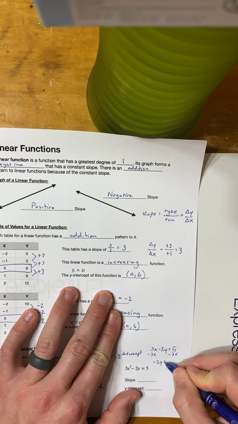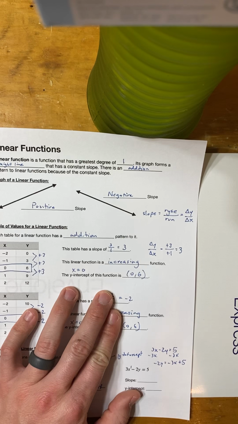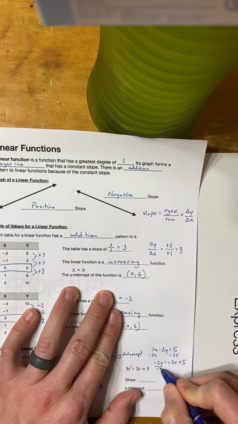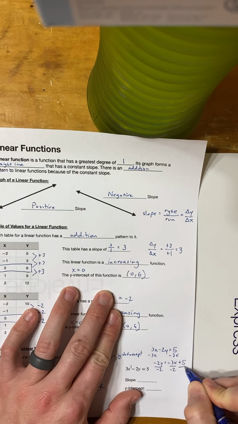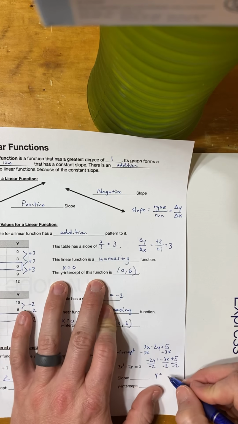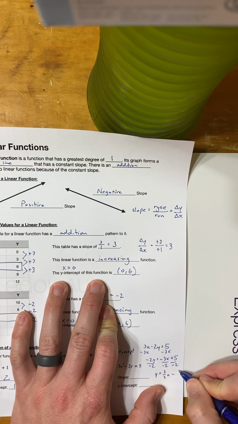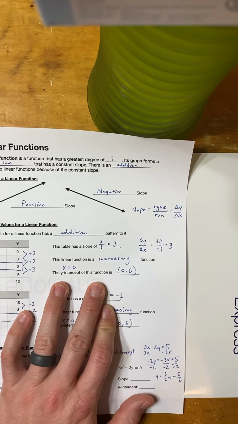So I got negative 2y equals negative 3x plus 5. And then if I divide by negative 2, that means I have to divide everything by negative 2, and that's going to give us y by itself equals 3 over 2 x, and then minus 5 over 2.